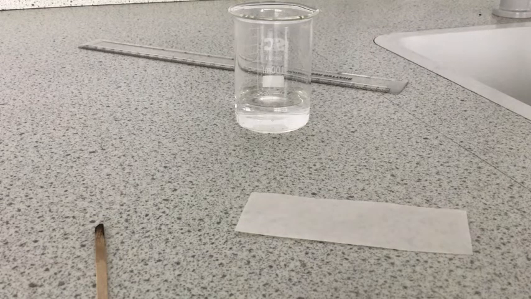What's going to happen is we've got a mobile phase and a stationary phase. As I said, the mobile phase is the phase that moves. So what you'll see is the water actually starts to move through the paper, bringing the things that are in the mixture with it. So that's mobile because it's moving. We've also got the paper, which doesn't move, so that's the stationary phase.